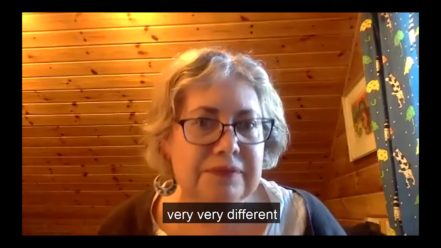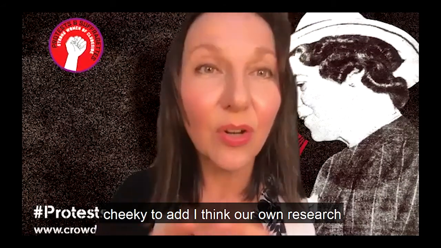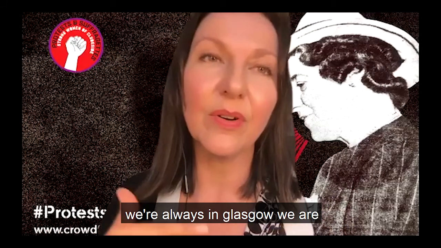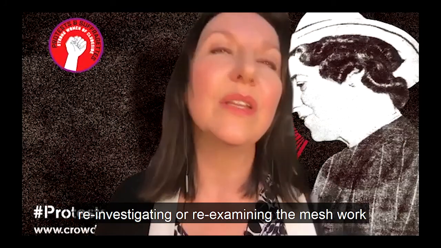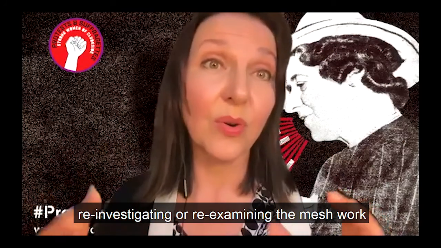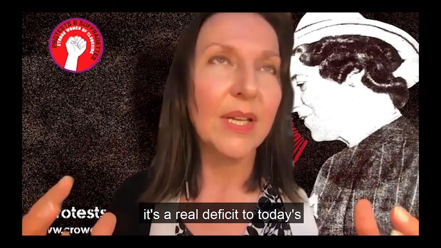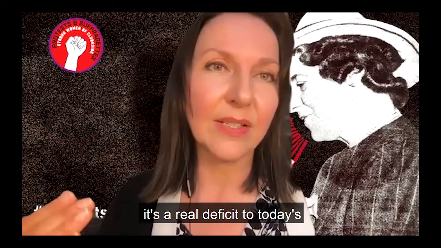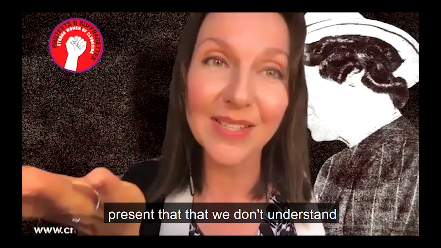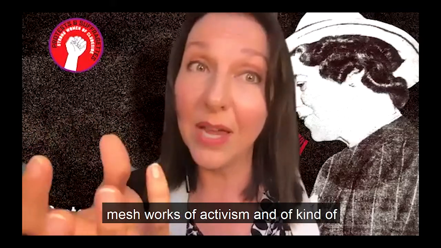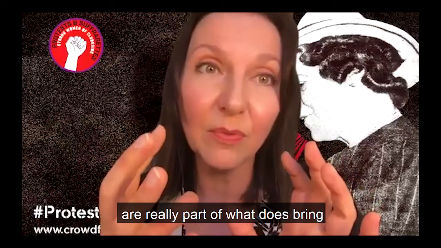It's very, very different. And I would also just, if it's not too cheeky to add, I think our own research really focused on Govan. We're always in Glasgow, we are constantly re-investigating or re-examining the meshwork or the network of these women and these organizations. And I think it's a real deficit to today's understanding of the past, but also of the utility of these things in the present, that we don't understand that these meshworks of activism and of creative thinking are really part of what does bring change.